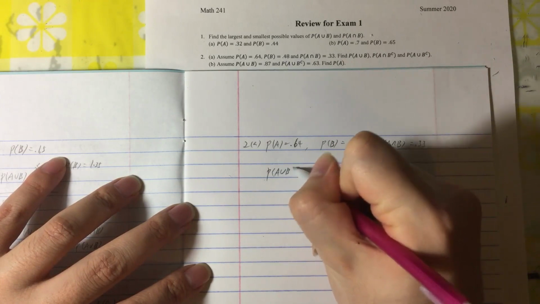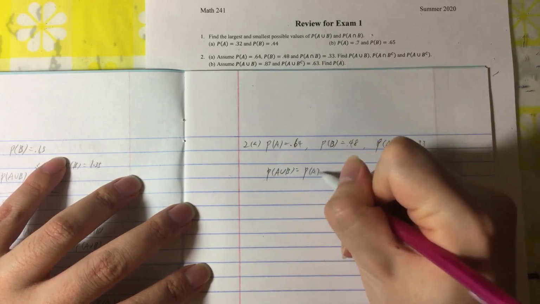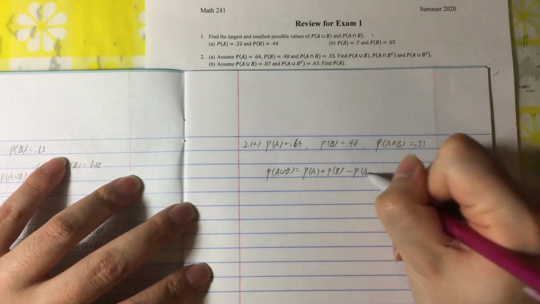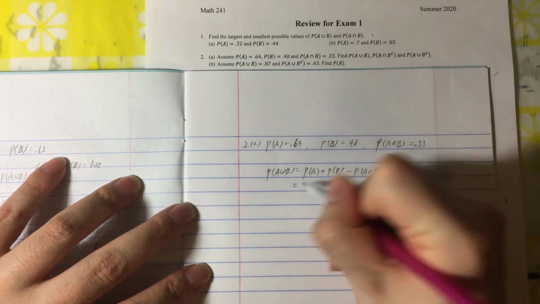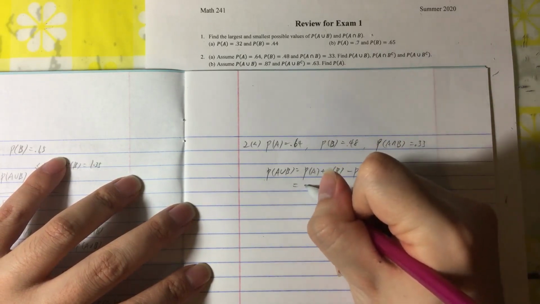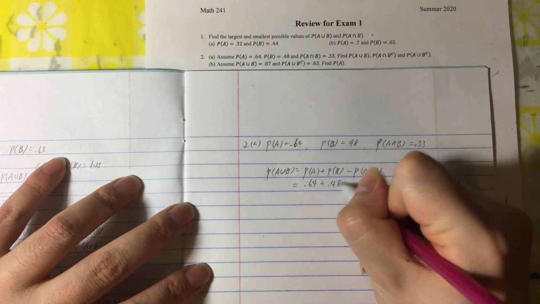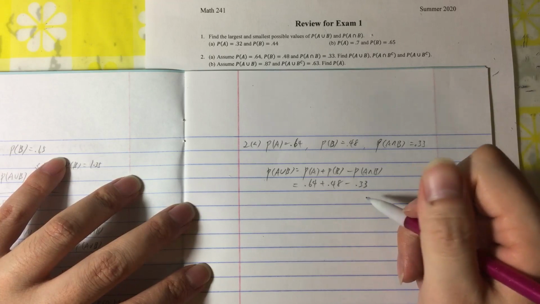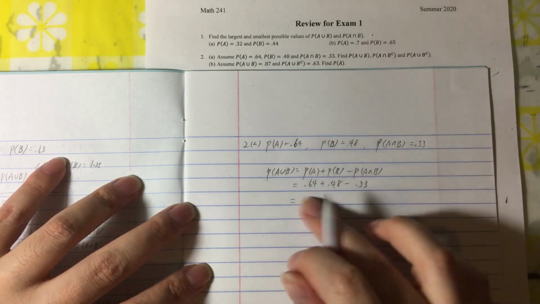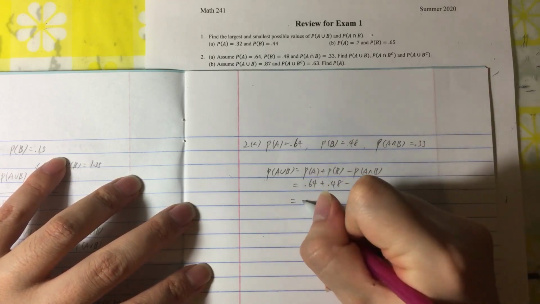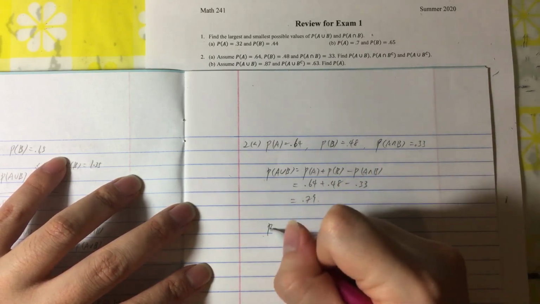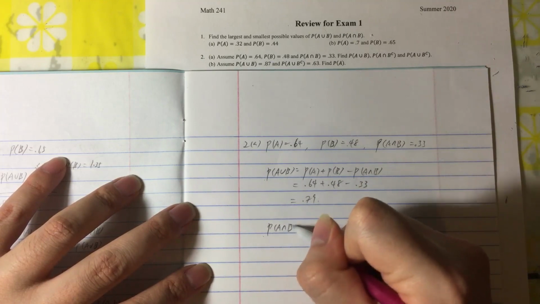We know that probability of A union B is always probability of A plus probability of B minus probability of A intersection B. If we plug in the values, we have 0.64 plus 0.48 minus 0.33. Then use calculator. I get 0.79 here. Next, probability of A intersection B complement.